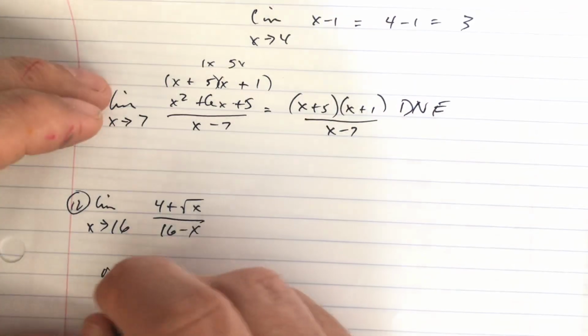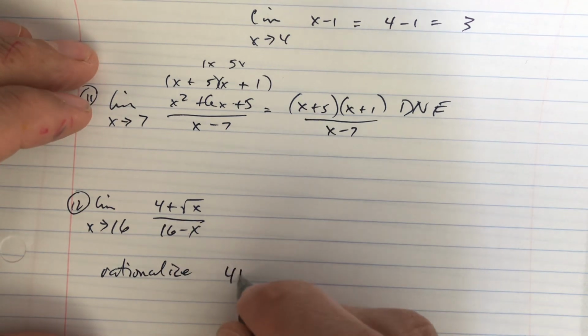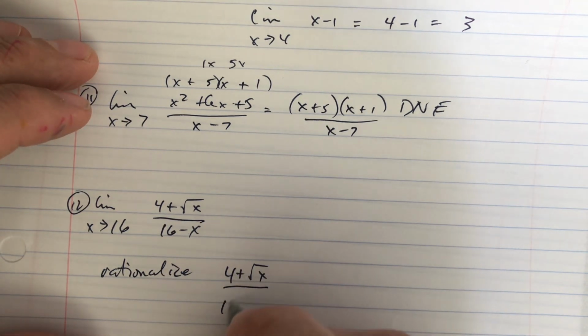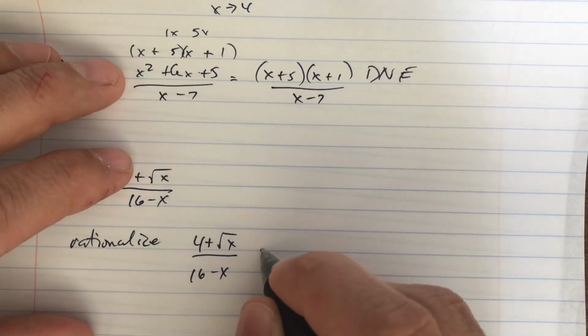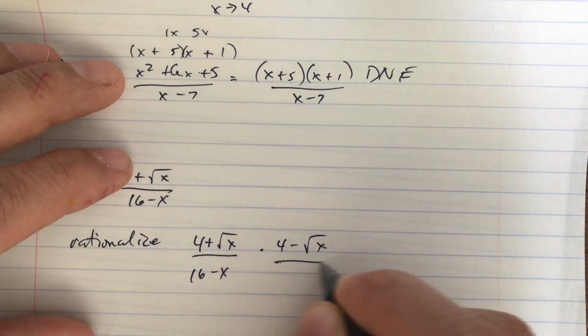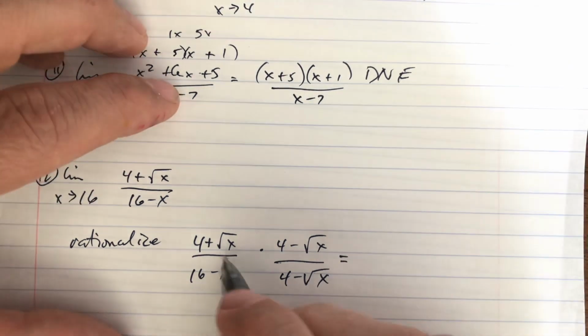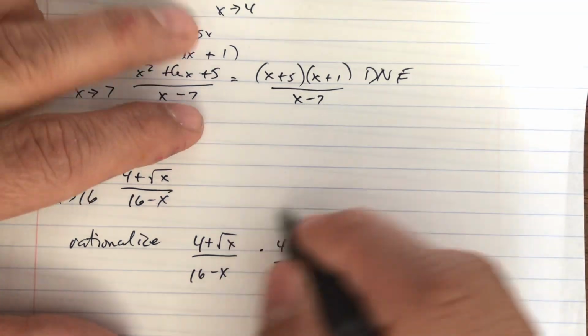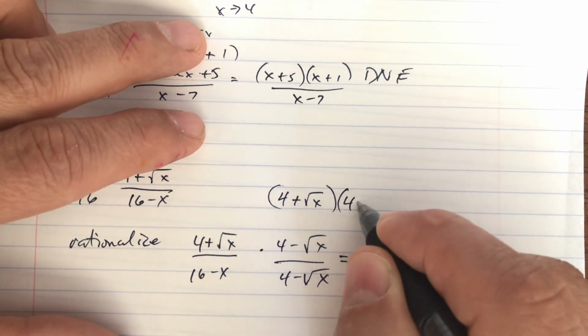This is where you rationalize. So you're going to multiply by what's called the conjugate of this. You just reverse it: 4 minus square root x. And then on the top, this is what you're doing. You're multiplying 4 plus square root of x times 4 minus square root of x.